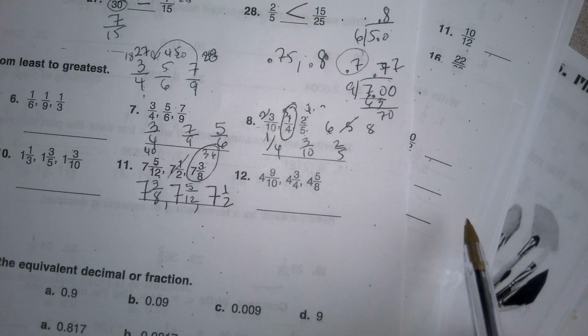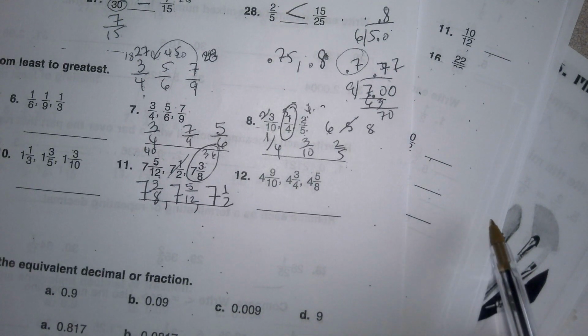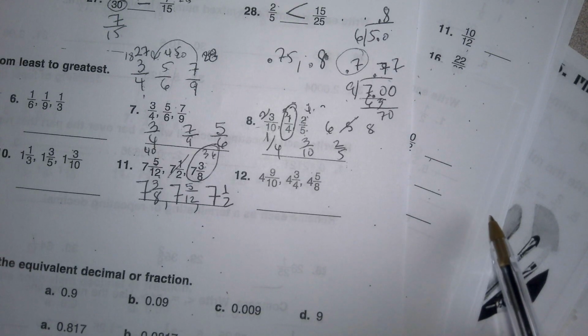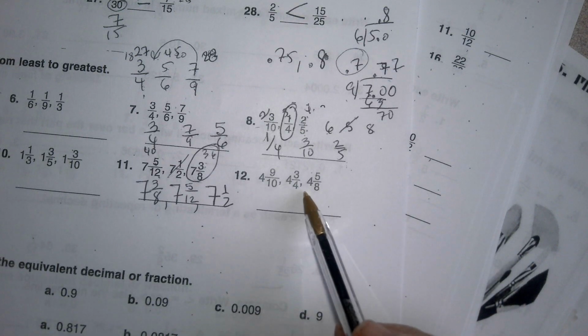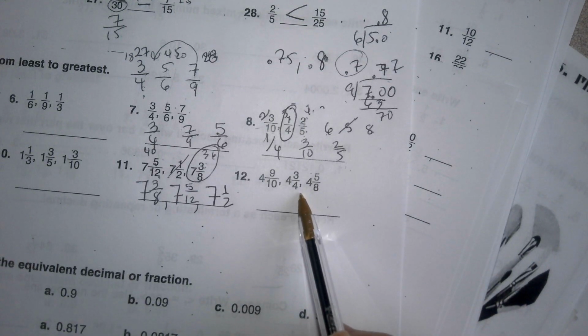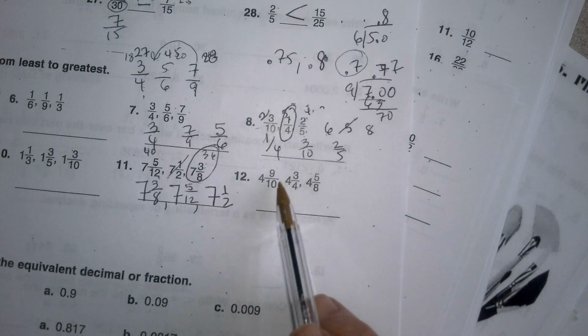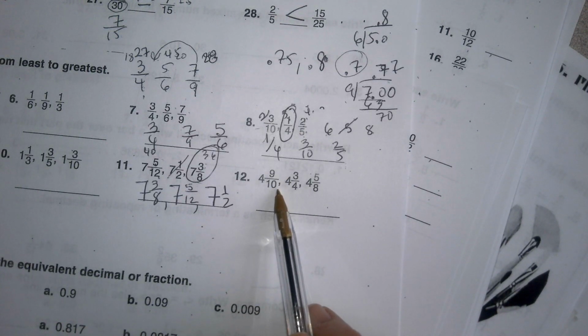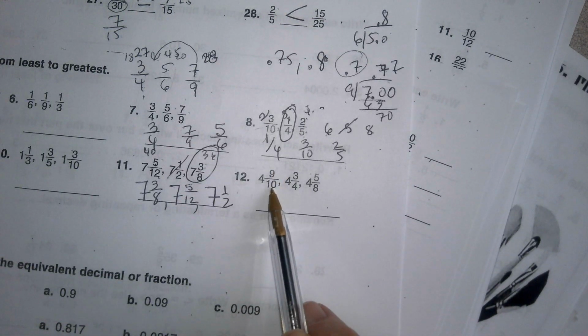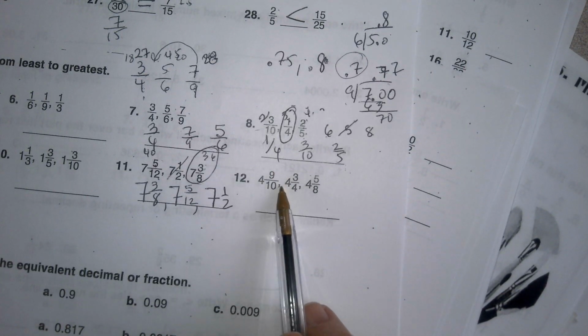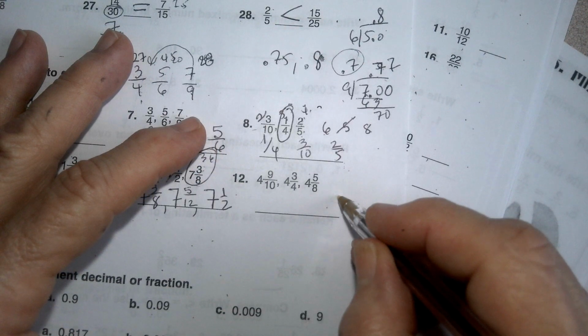Who thinks they know which the biggest one is? For sure, there's no doubt. But what's 3/4 as a decimal? Isn't that 0.75? This one would be, like if I tacked on a 0, it would be 0.90. Isn't this 9 only 1 away from 10? So you have to use your wisdom here. So it's going to be 4 and 9/10 is the largest.